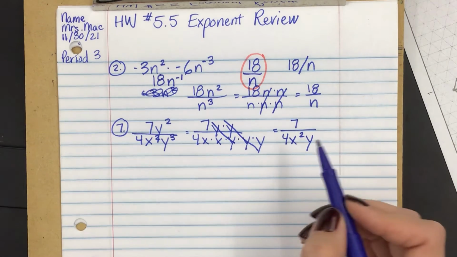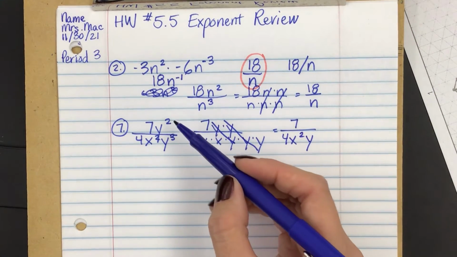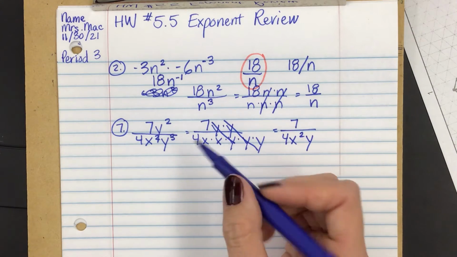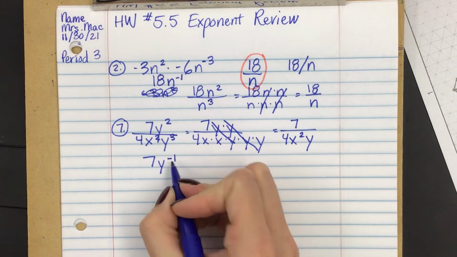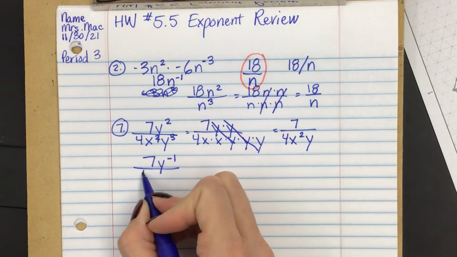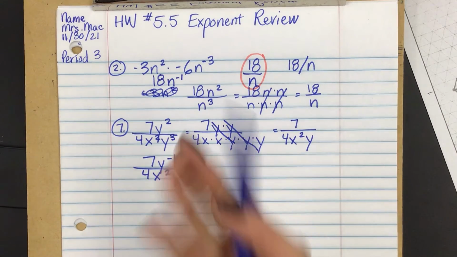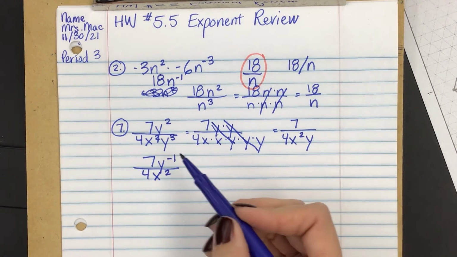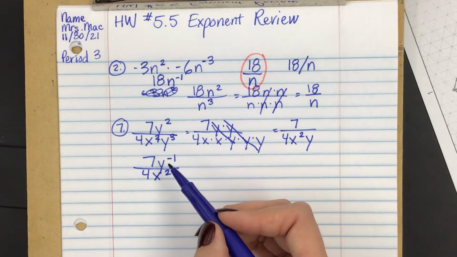That is one way that you can do it. Another way that you can do it is go ahead and subtract those exponents so that you get 7y to the negative 1 over 4x to the second. We don't need to do anything with our x because it's already positive, but we're not going to leave negative exponents on the homework tonight. So that's an elevator button.